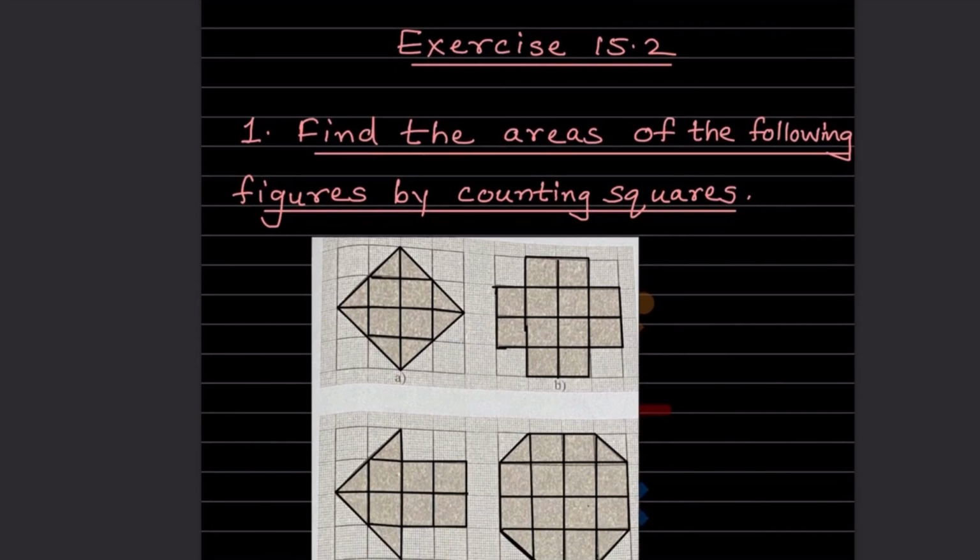So the perimeter is done. Now we have to see what is the area. Now you know the area. Area means, now this is for the square. So area is s square. We can also write area is equal to s into s.